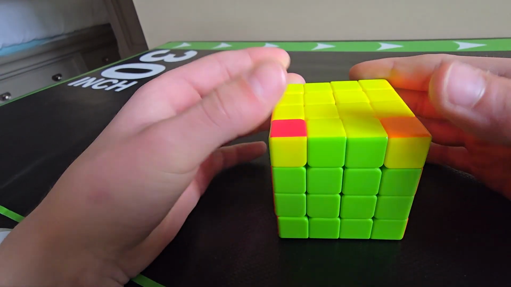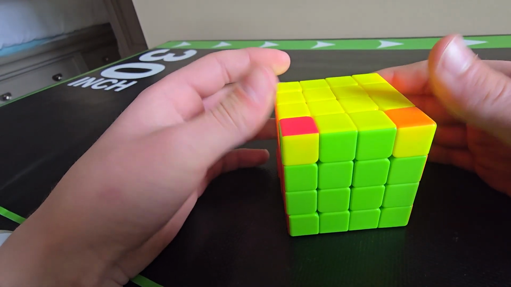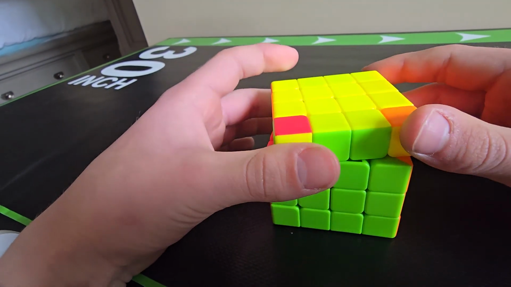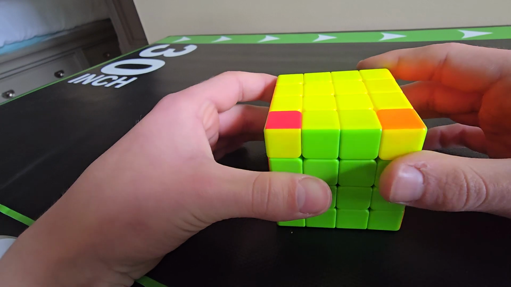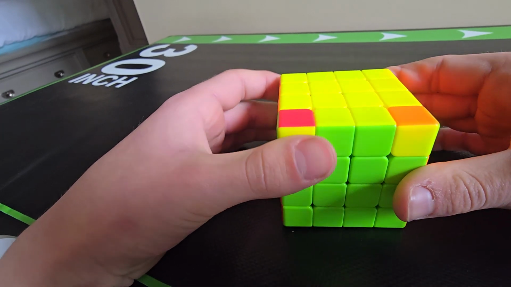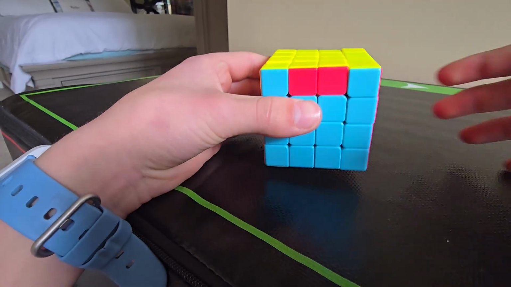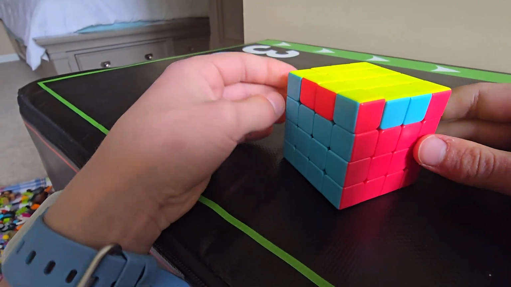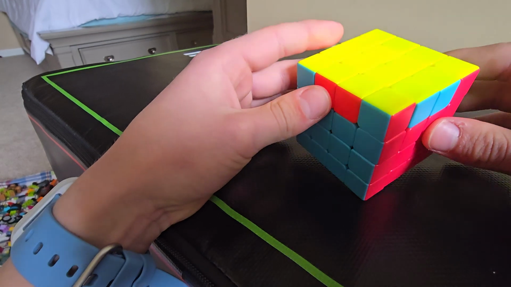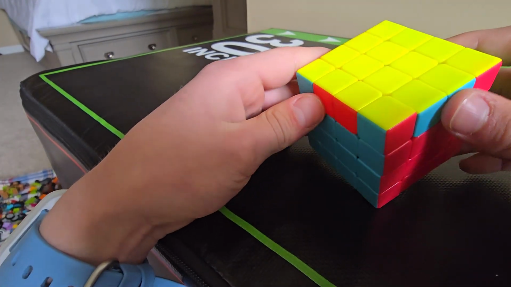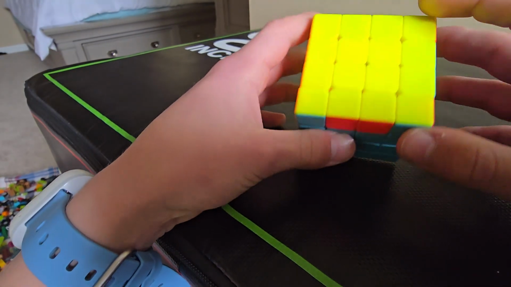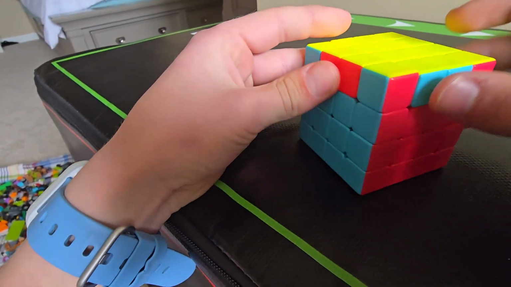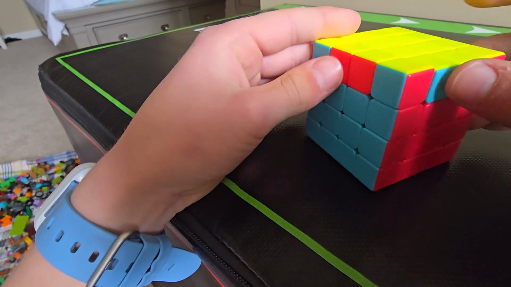But we do have twisted corners, but that's okay because I was just going to show you that parity. This parity is called the PLL parity. I fixed the twisted corners now, and now I'm going to show you this. If you have this case, do the algorithm as I show you.